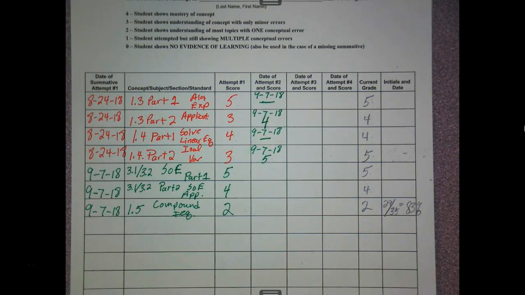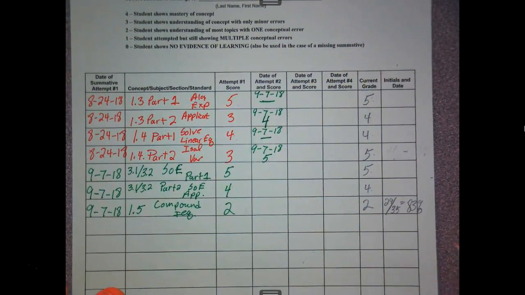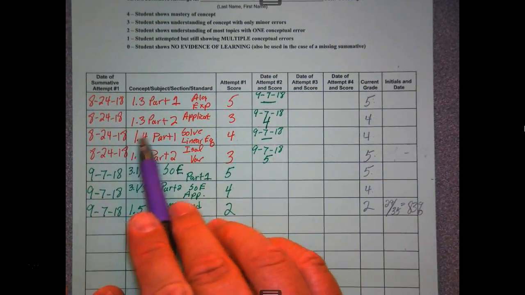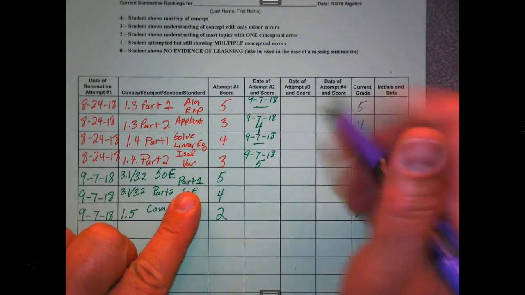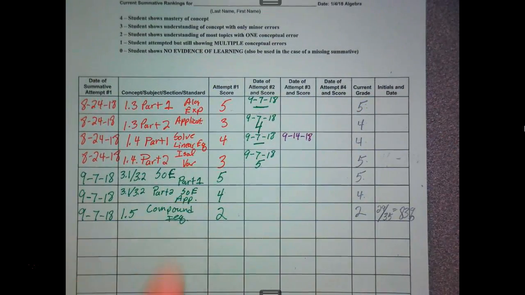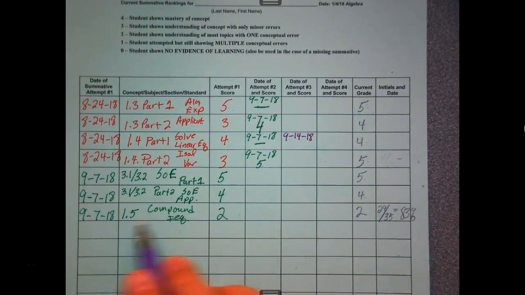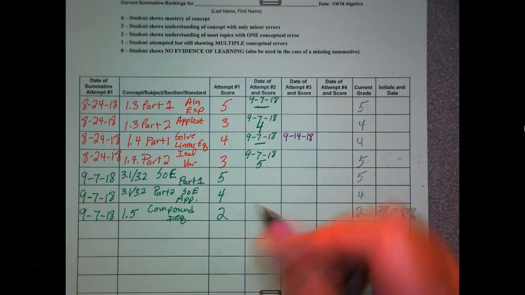All right, so tomorrow's quiz. Looking at the review here that you picked up on your way in, it looks like we're going to redo 1.4 part 2. So we already know that, what's tomorrow, the 14th? So on 1.4 part 1, we're going to put a 9, 14, 18 here because we're going to have a retake opportunity tomorrow. 1.5, let's see, this is going to be our second attempt.